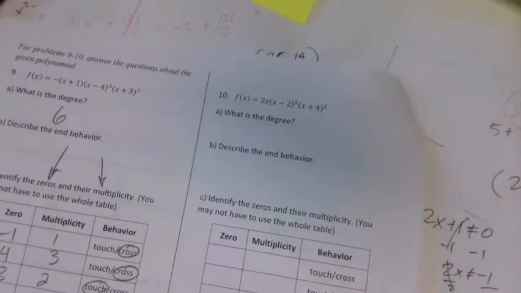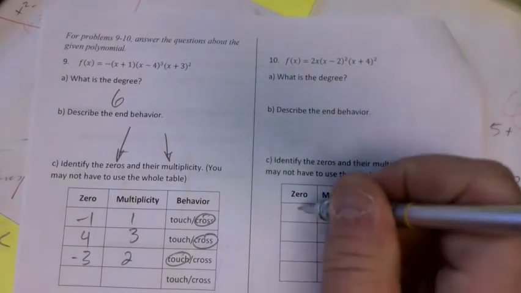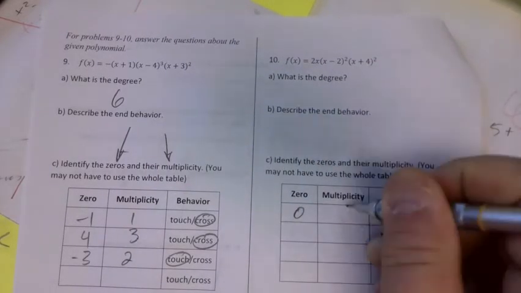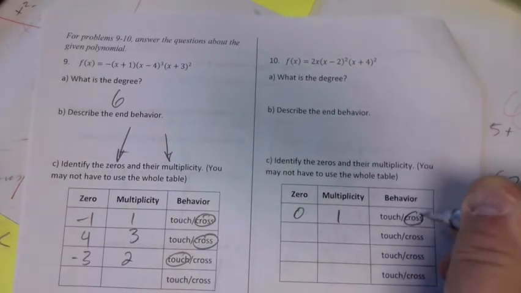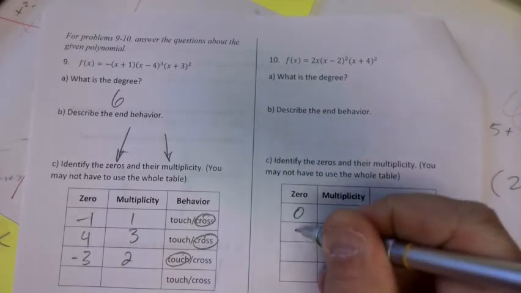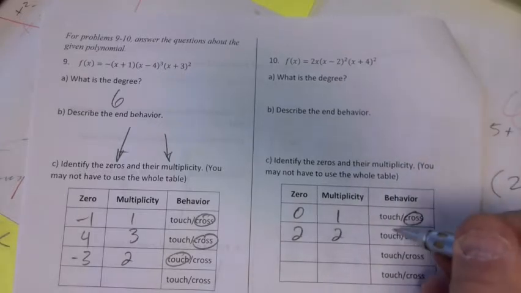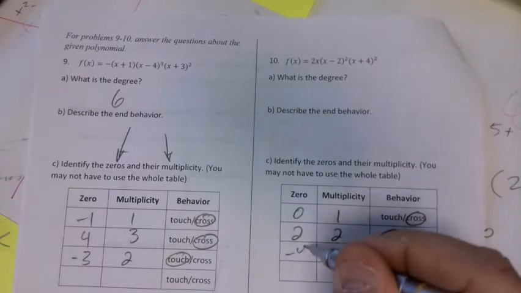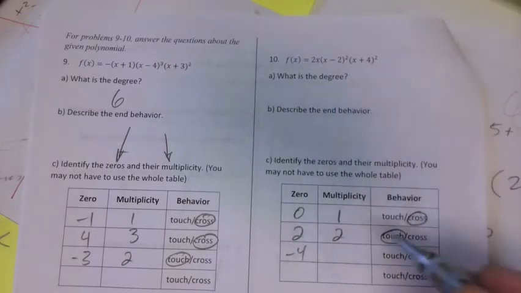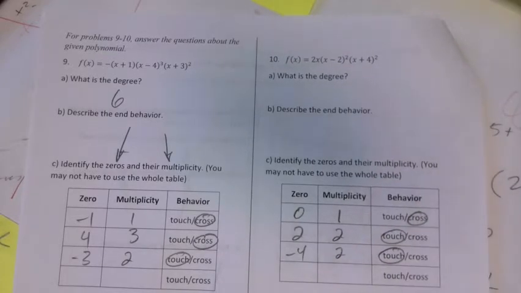Moving on. What's the degree here? Oh, I'm going to do the same thing. 2x, that's going to have a 0 at 0, and it's a multiplicity of 1, so it's going to cross. X minus 2, that's going to have a 0 at 2. Multiplicity of 2 since it's squared, which means it'll touch there. And the next is -4, because -4 plus 4 makes 0. Multiplicity of 2, since it has a power of 2, it's going to touch there.